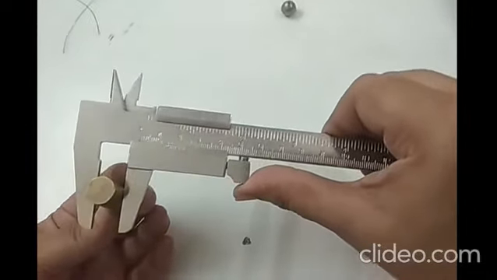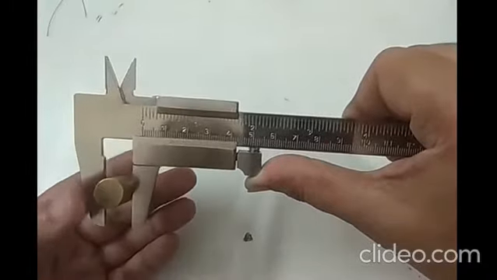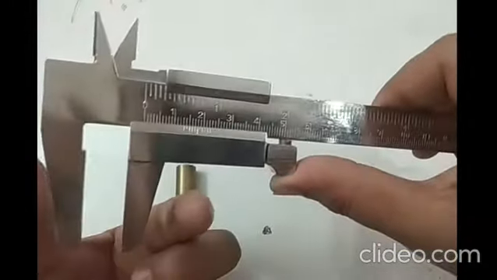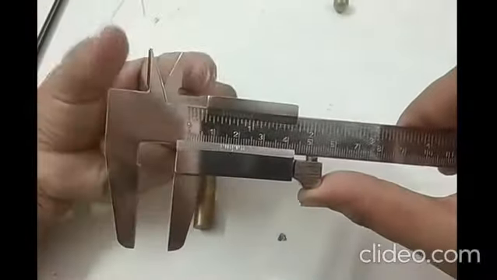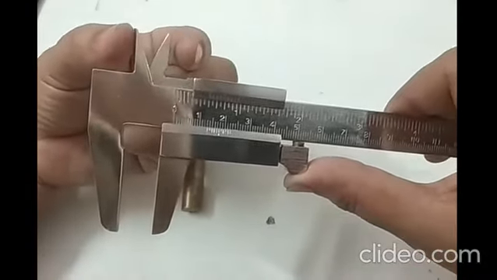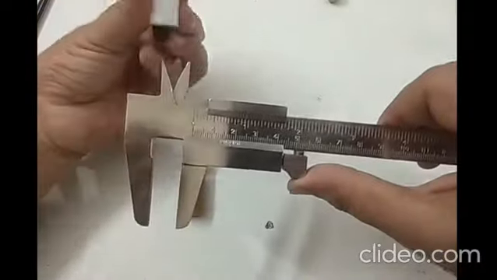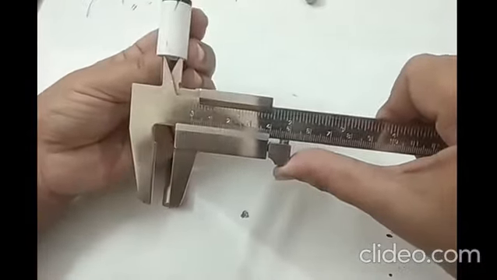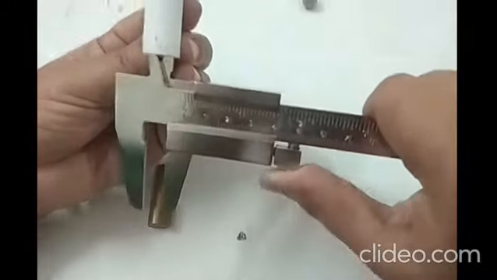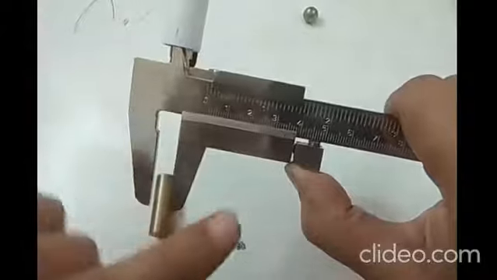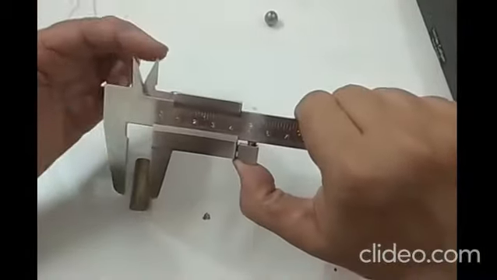Suppose this cylindrical body, and you have to find the diameter of this cylindrical body, the outer diameter, this is known as the lower jaws. This part is the lower jaws of the Vernier caliper, and these upper jaws are used to find the inner diameter of any object. Suppose we have to find the inner diameter of the beaker or the inner diameter of this instrument, then what we have to do? We have to keep the jaws inside the object whose inner diameter is to be measured, and we note down these readings for the inner diameter. So upper jaws are used for measuring the inner diameter.